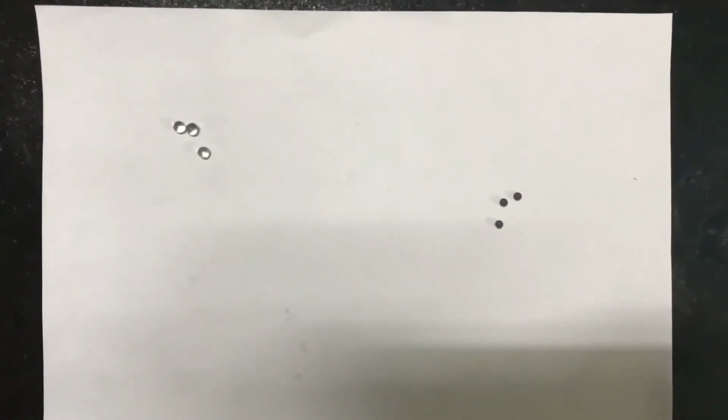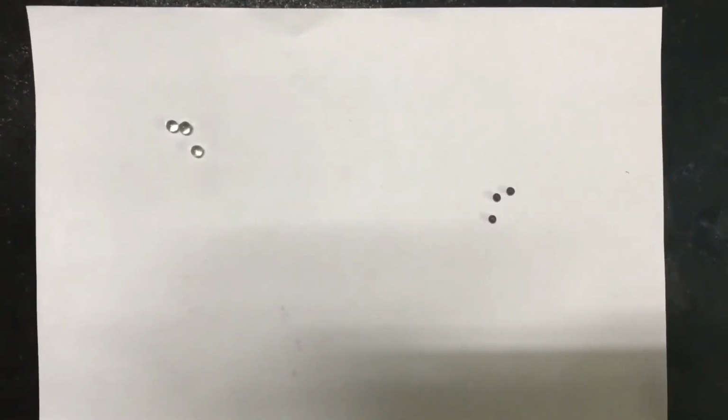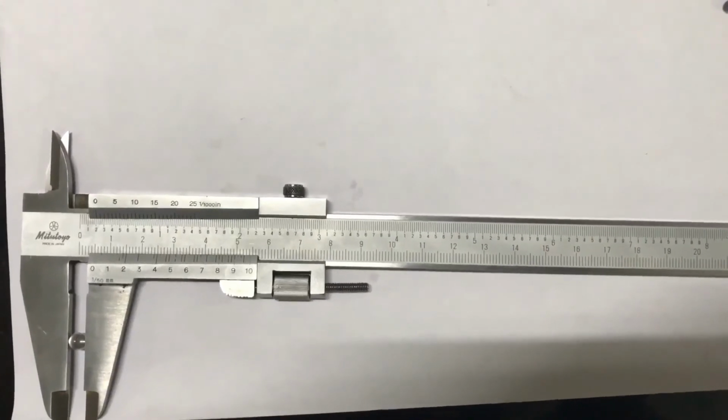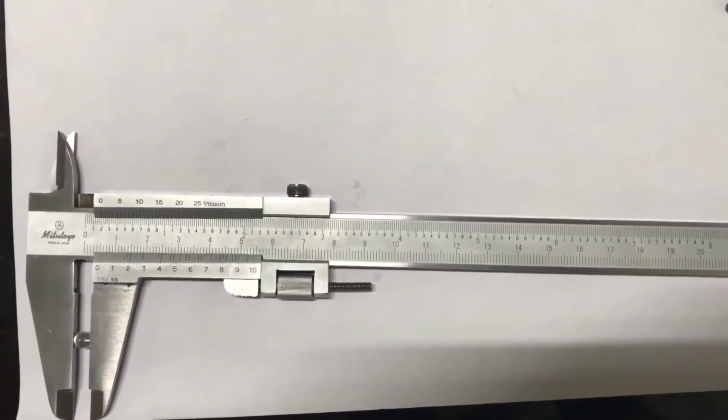So here we have 3 glass beads, okay, and 3 lead beads. This is to repeat the measurements. Instead of a single reading, we do 3 readings and we take the average value. Okay, so that way we will use this vernier caliper to determine the bead diameters.